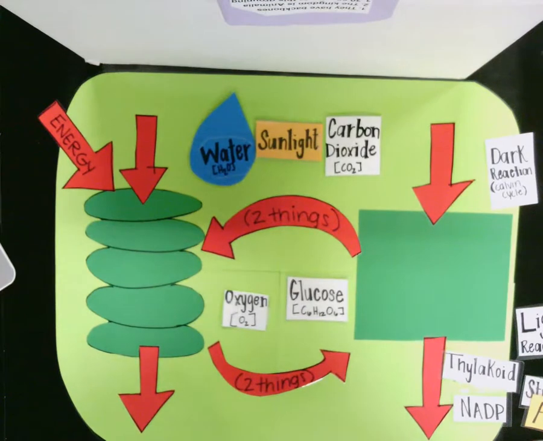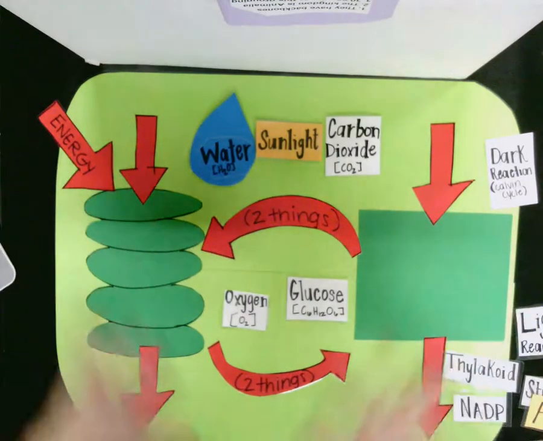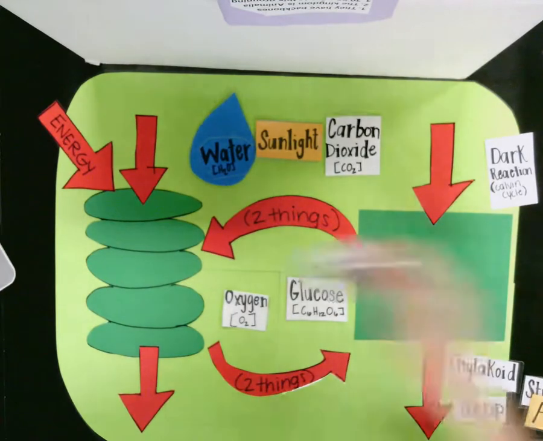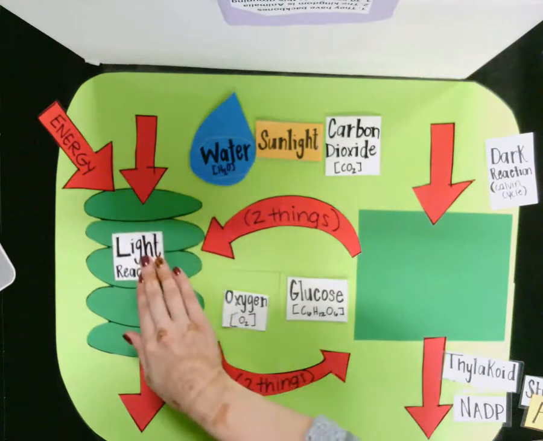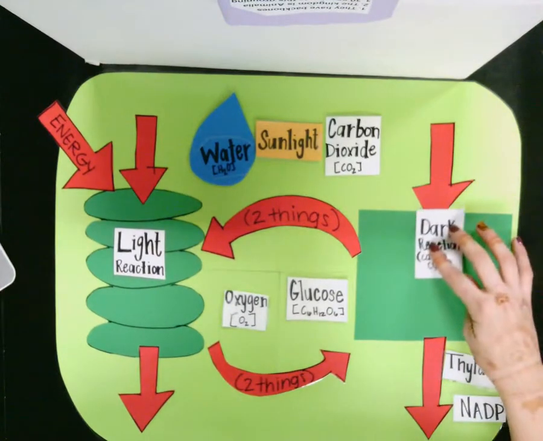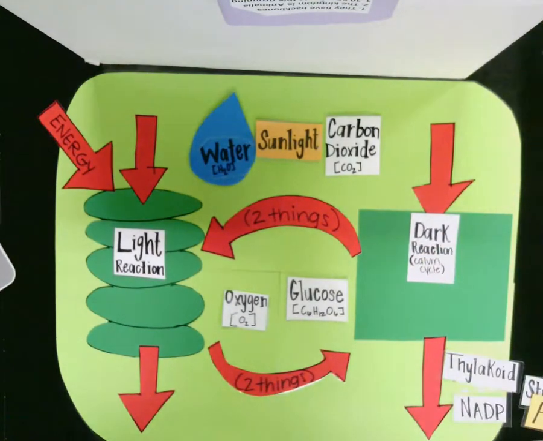So, before we actually start laying things out, the next thing I want to talk about is the light and the dark reaction. The light reaction happens in the light, and the dark reaction happens in the dark. So, let's go ahead and label those. The light reaction is going to happen right here in those pancake-looking things. And the dark reaction, also known as the Calvin cycle, is going to happen right here. Remember, all of this is happening in the chloroplast.